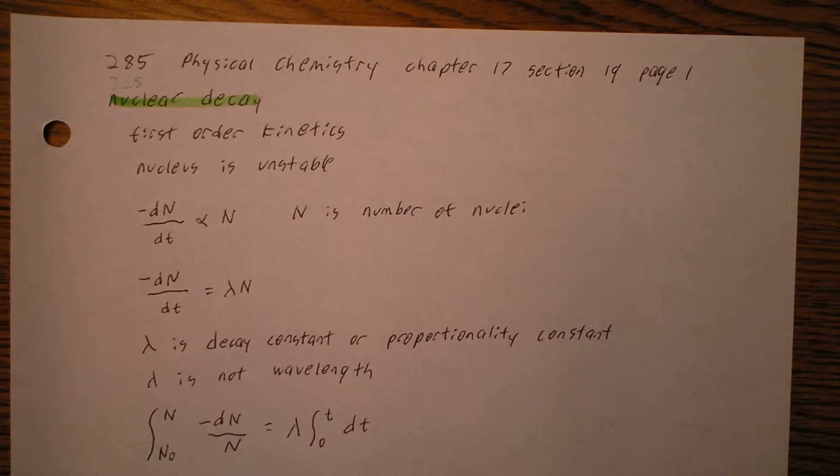We're in Physical Chemistry, Chapter 17, Section 19 now. Now we're talking about nuclear decay. This is first order kinetics. Now the nucleus of an atom is unstable.